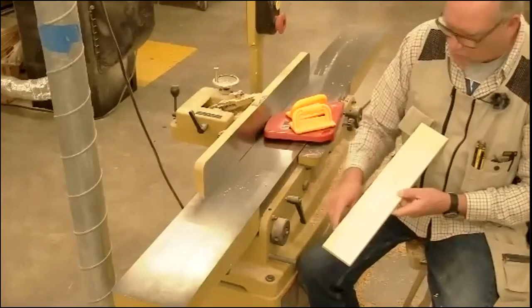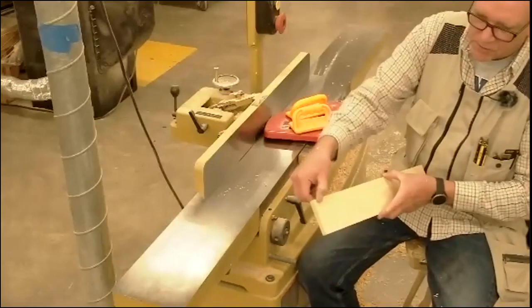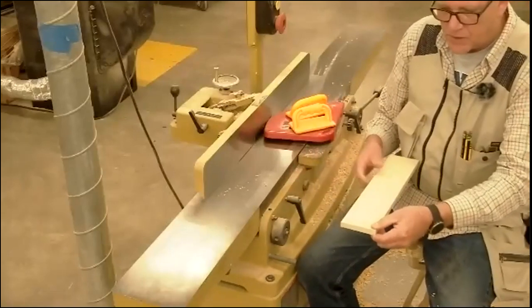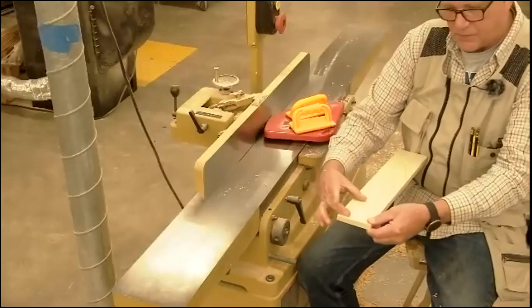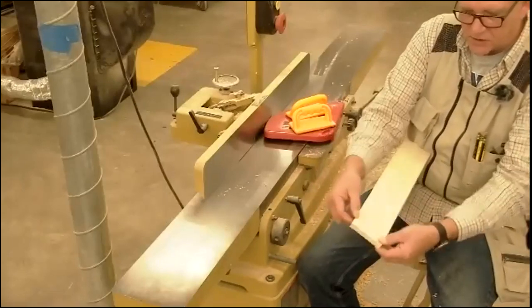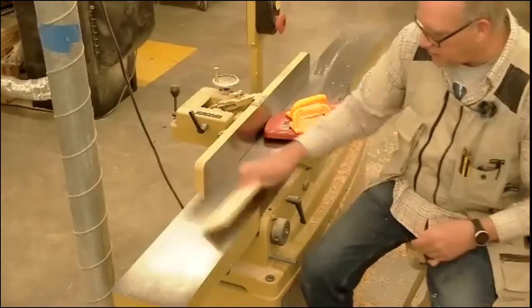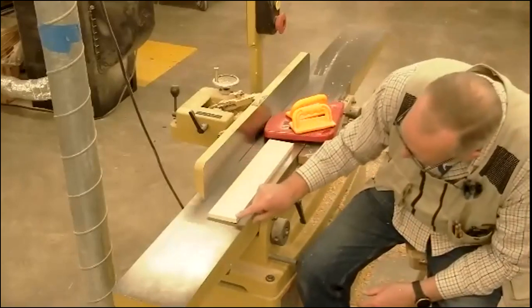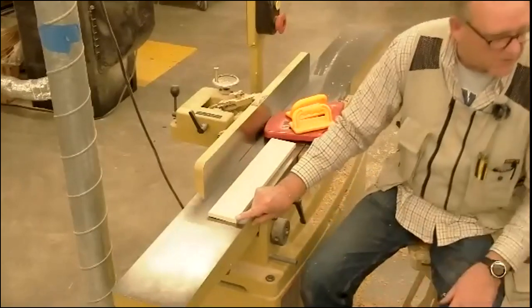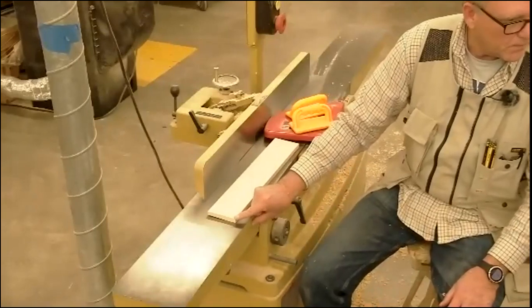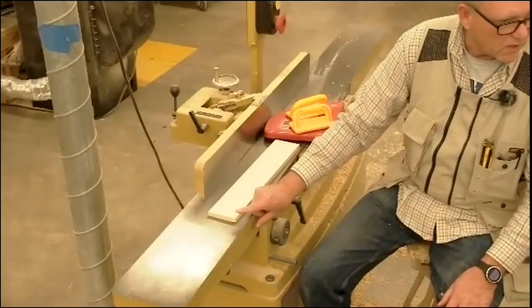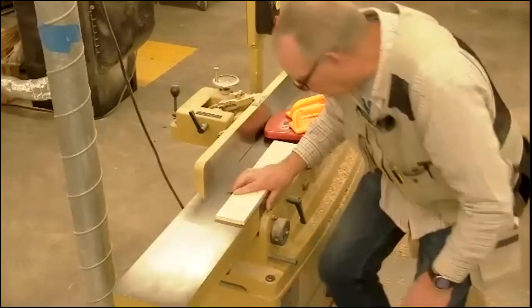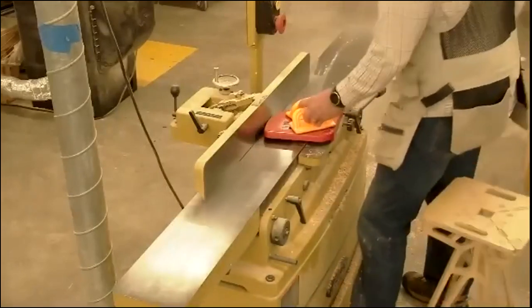So we're going to run it one more time. So here's the part that didn't get milled, so I'm going to keep my pressure in this area. I'm not going to try and push down here because it's going to raise it up on this side. You should actually be able to see that. If I push here, it's just going to raise the other edge up. You can kind of see it flopping around there, okay? So we'll try it one more time, see what we get.